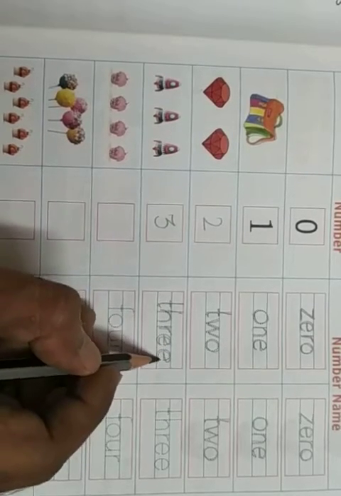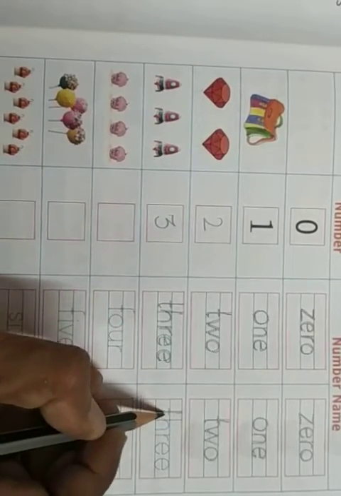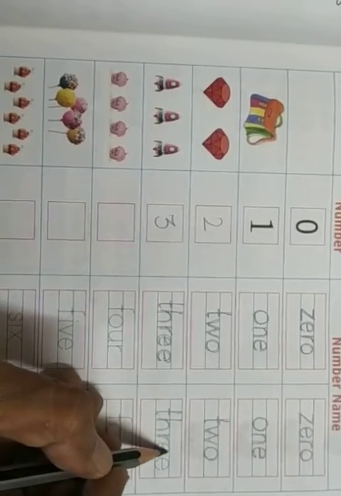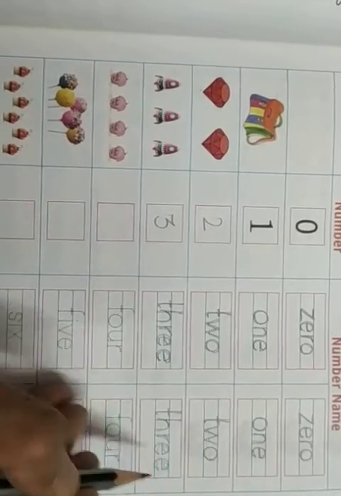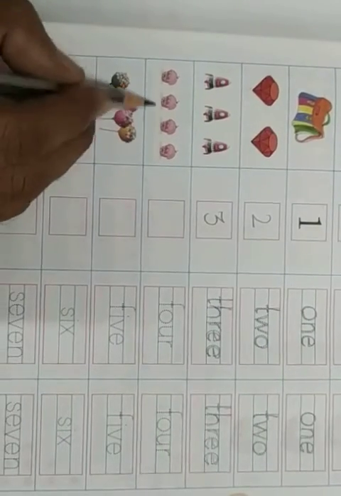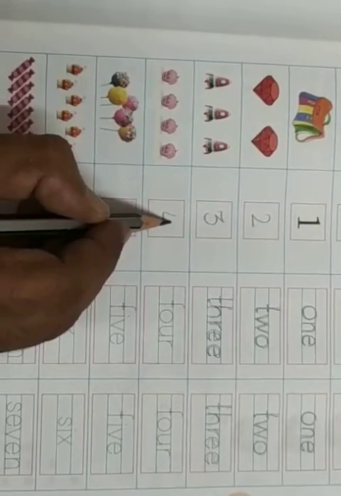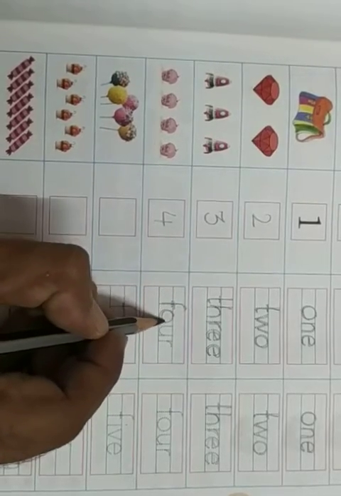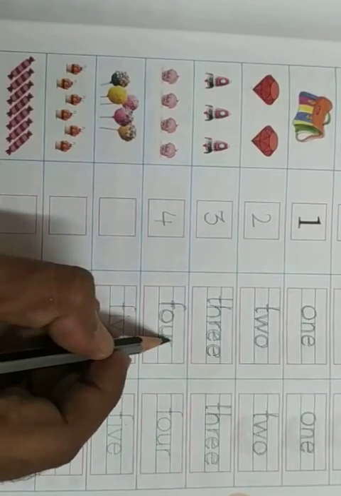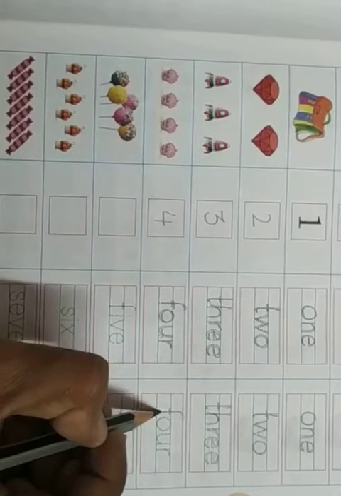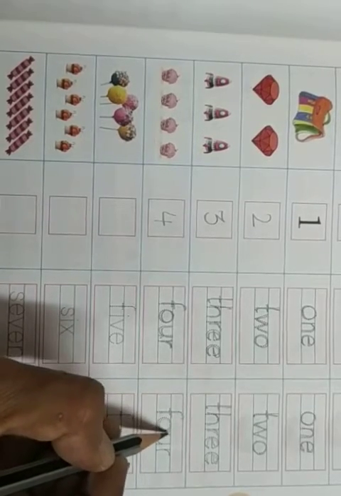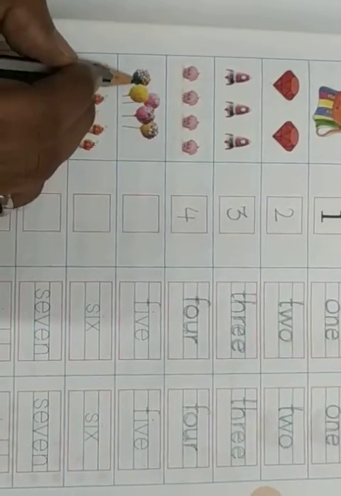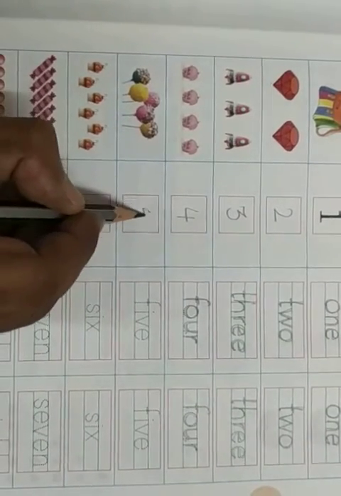T-H-R-E-E 3. Now 1, 2, 3, 4. Write numeral 4 and its number name, F-O-U-R 4.